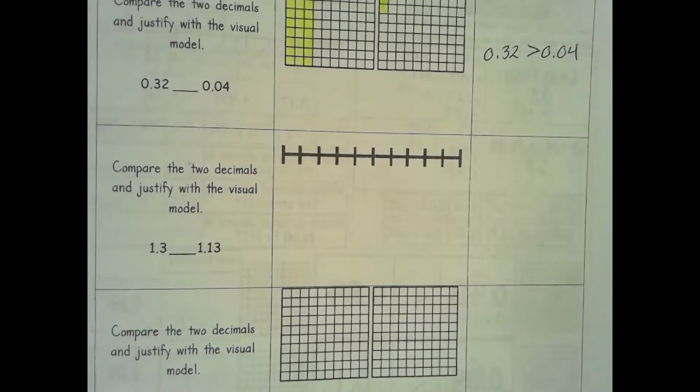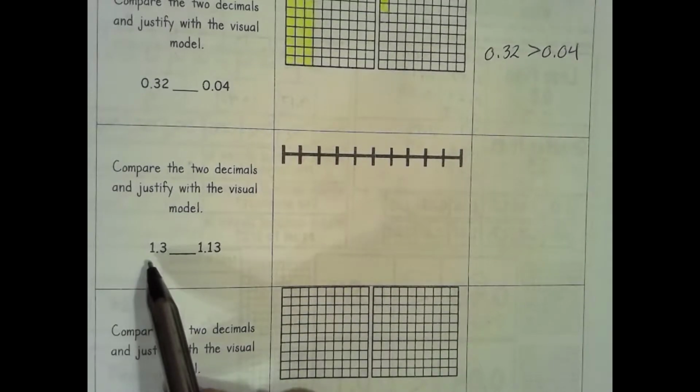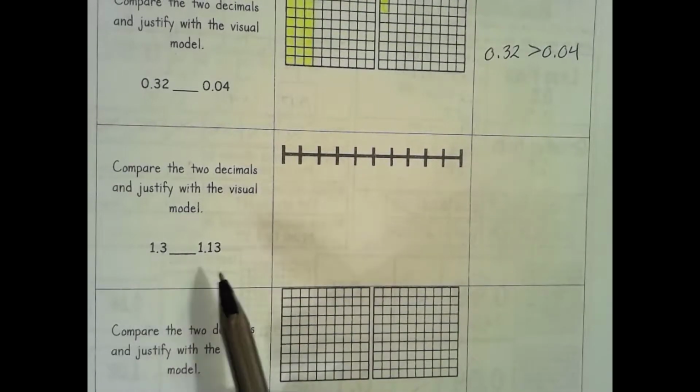Here we need to use a number line to help us. So first we have to label the number line. We're going between 1 and 2.